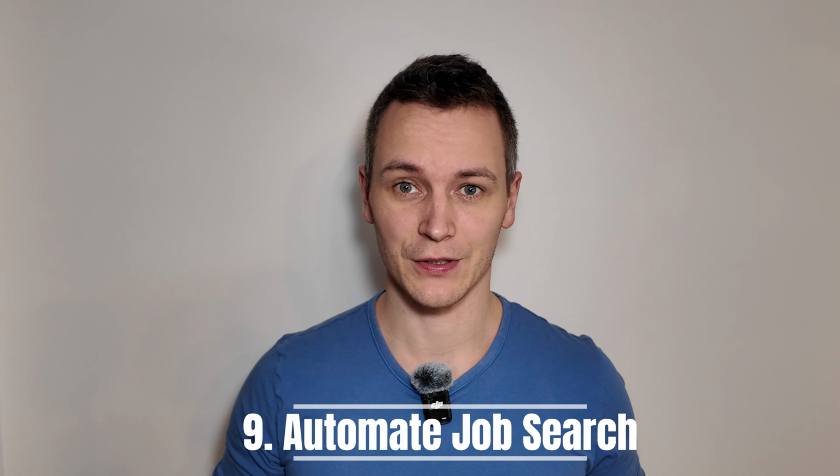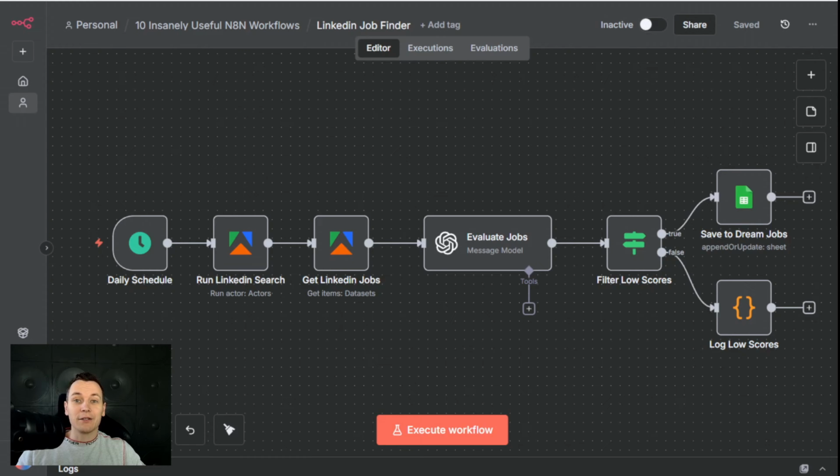Job search is time consuming. You have to check a dozen different websites every day, run the same filters, and browse through hundreds of irrelevant postings. Finding the perfect job takes hours, and once you do, 200 other people have already applied. So that's why I have created this next automation that allows you to filter jobs and fetch them daily so we can find your dream job.